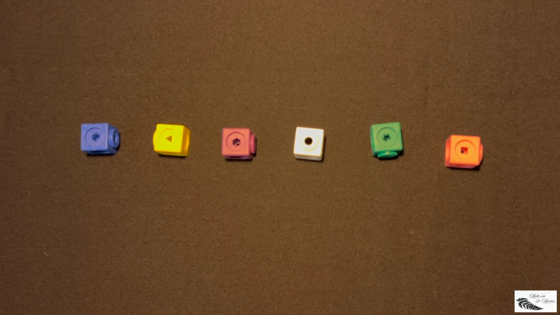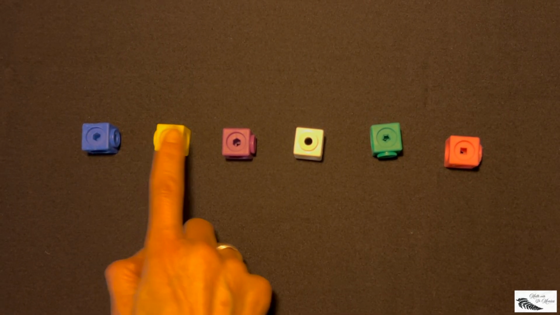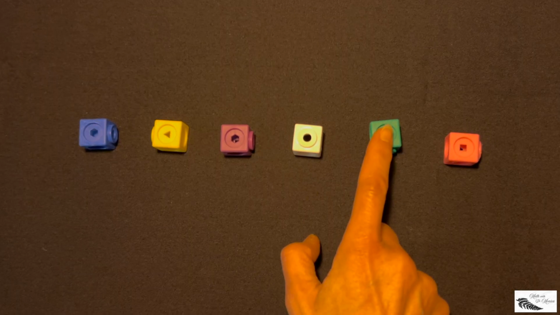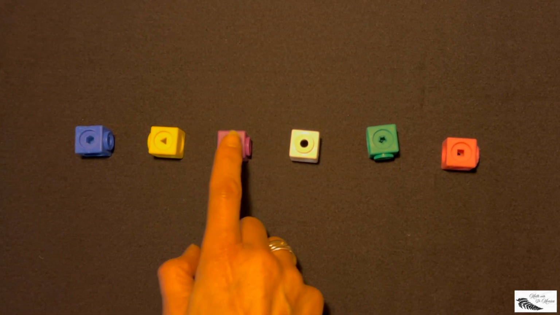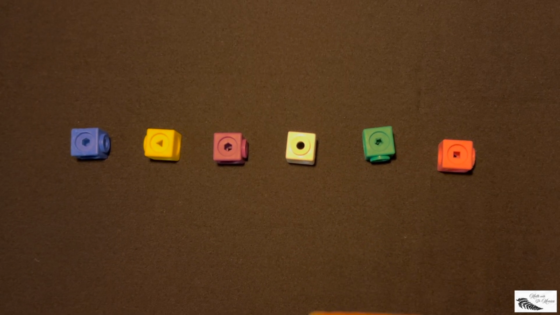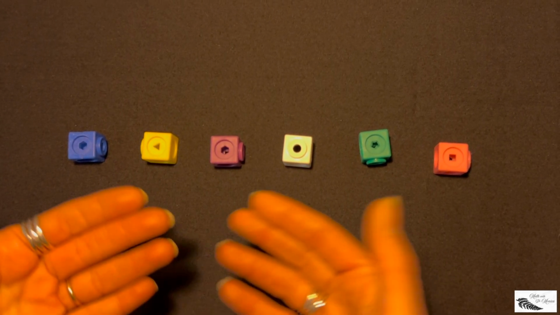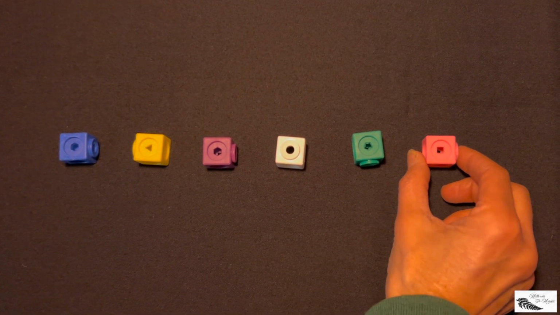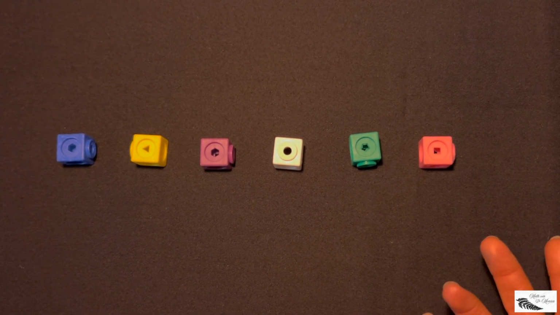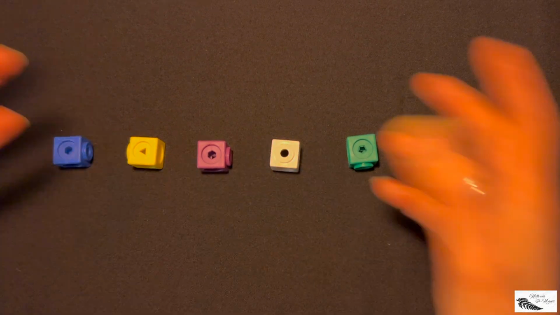Why? Because just as a child may say blue, yellow, purple, white, green, orange, they may think that 1, 2, 3, 4, 5, 6, meaning the number, is just another attribute of each cube, and that this one is just called number 6, and not that 6 represents the total number of cubes on the table.